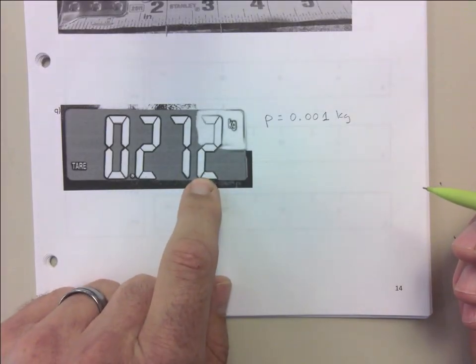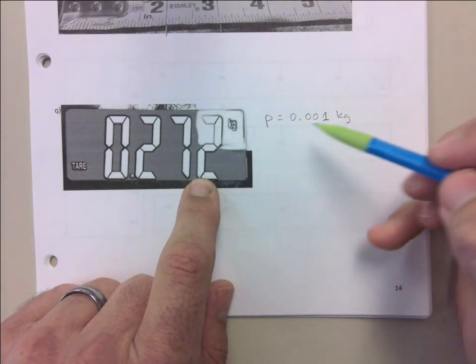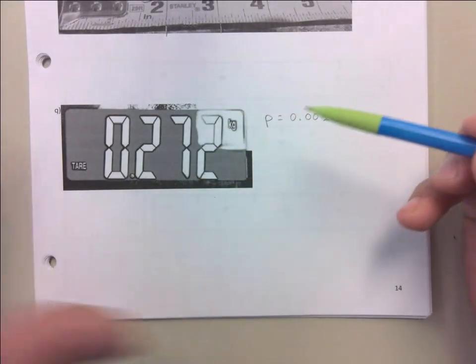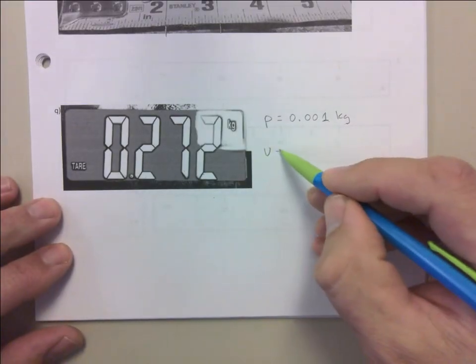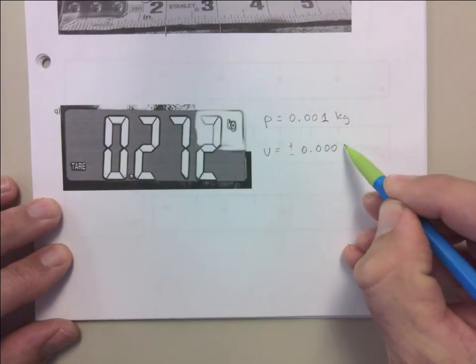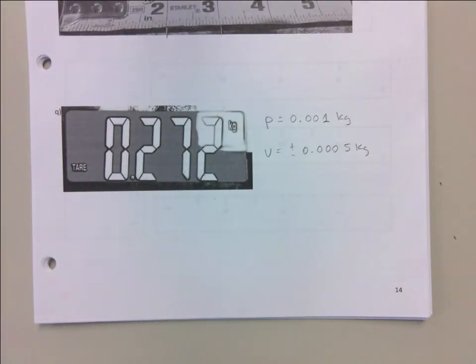Because whatever is measuring here could go as small as 0.001 of a kilogram, right? On the heavier side or lower side, that's how much the needle could move, right? So uncertainty is half of that, plus or minus 0.0005 kilograms.